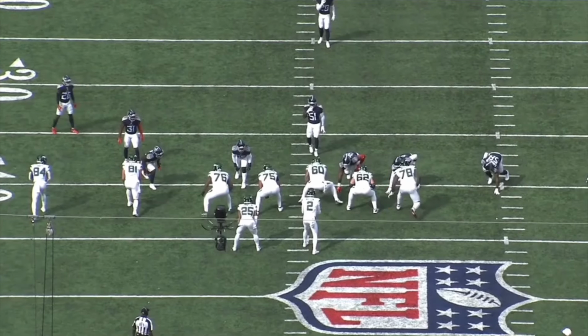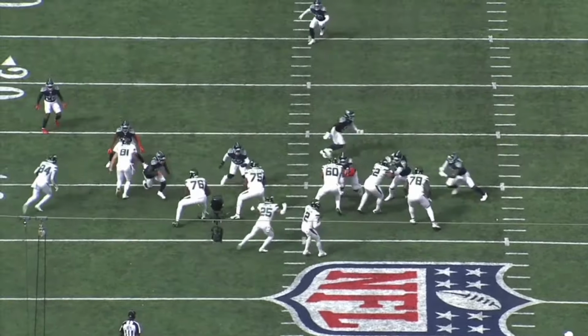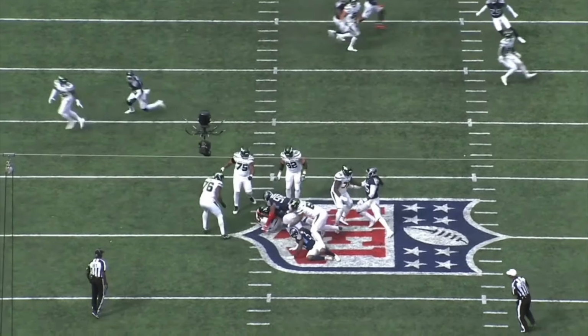Right here, the Jets center, Connor McGovern, isn't expecting Landry to loop 2 gaps over, and the running back doesn't notice him coming, so he goes out on a route, and all Landry has to do is just be fast.